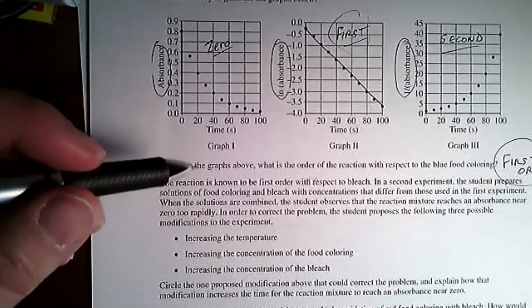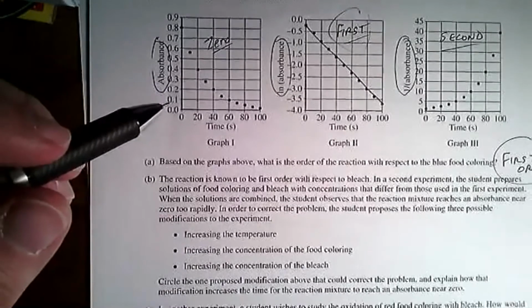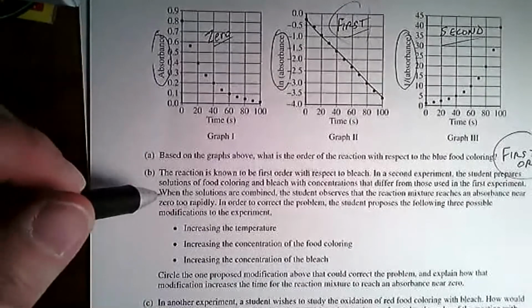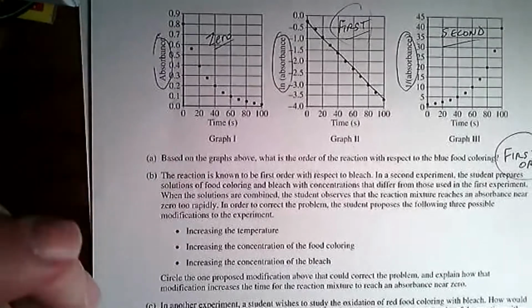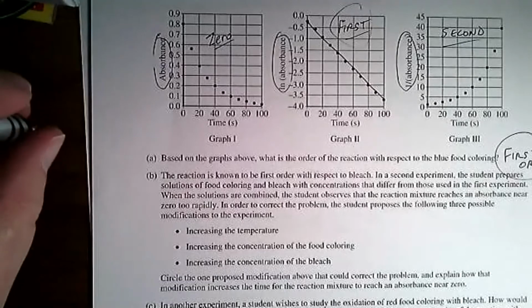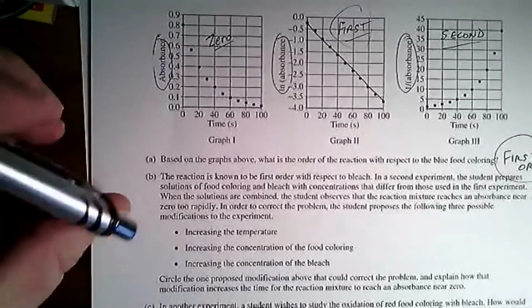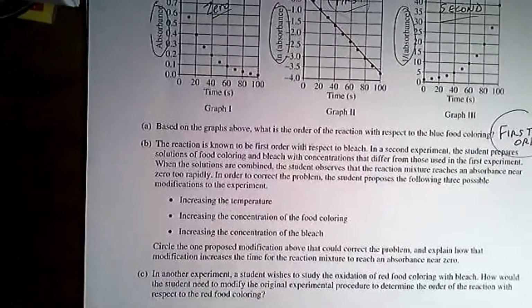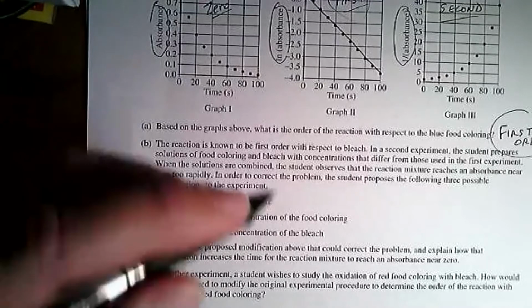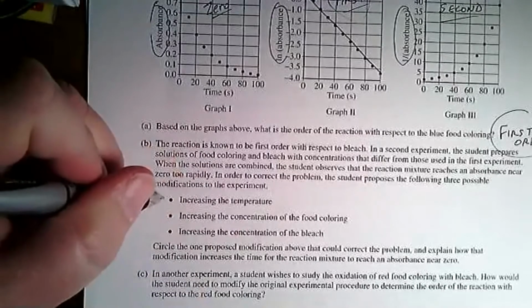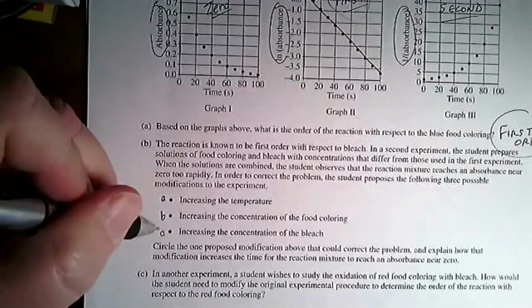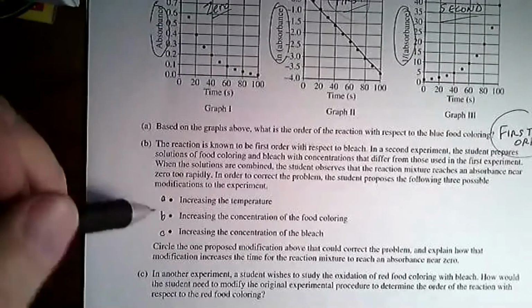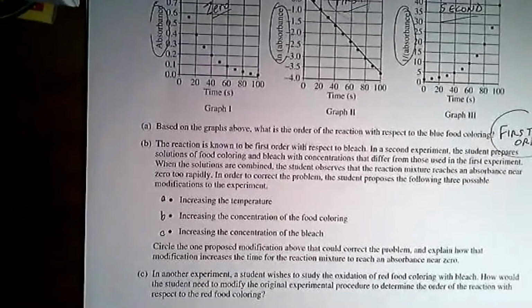When the solutions are combined, the student observes that the reaction mixture reaches an absorbance near 0 too fast. In order to correct the problem, the student proposes the following 3 possible modifications to the experiment. So the problem is the reaction is occurring too fast. All right. If you were to say that this was answer A, this was B, and this is C, which one did you guys pick? Just in the chat, throw it in there really fast and tell me which one of those 3 you would select.